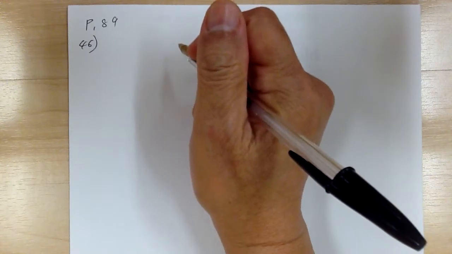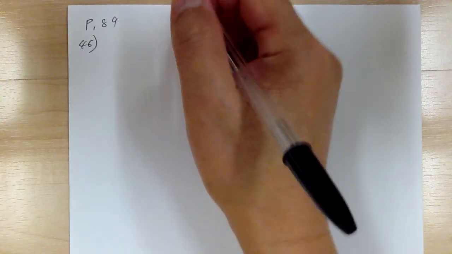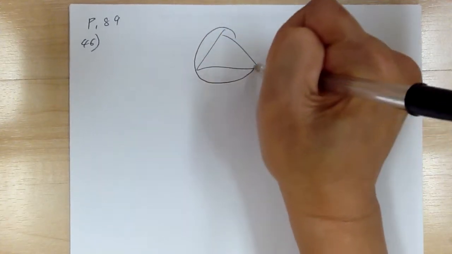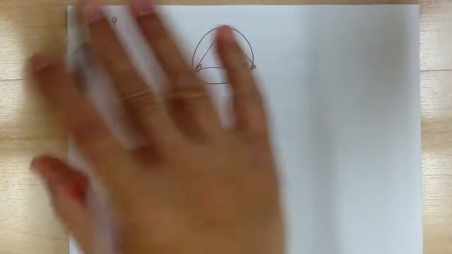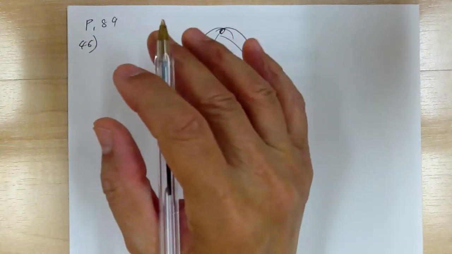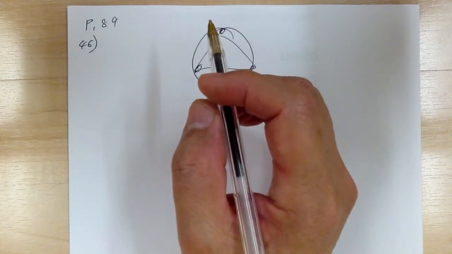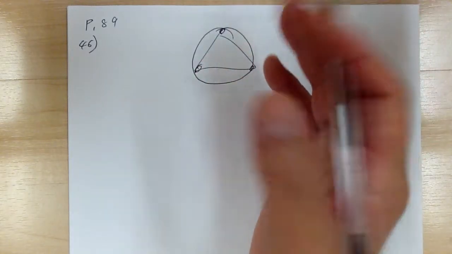So what you have is 3 points, number 46, right? Basically, it's when you have a triangle that's circumscribed, so the circle goes through those 3 points. It's the same, just worded differently. It's just the same as number 44, okay? So 44 and 46 are the same kind.